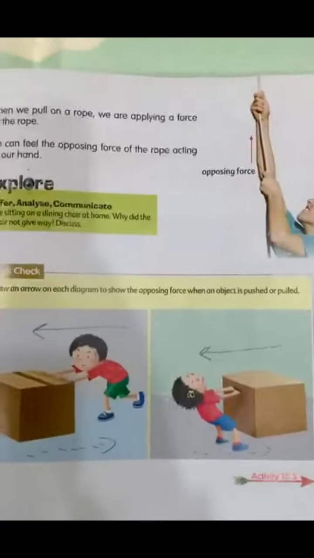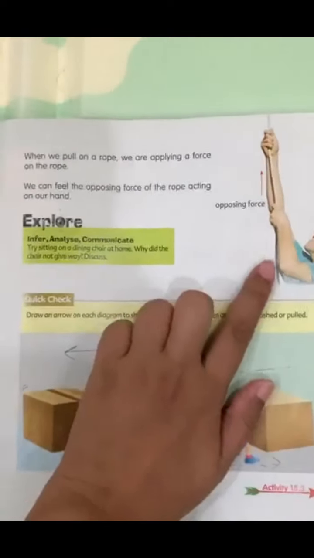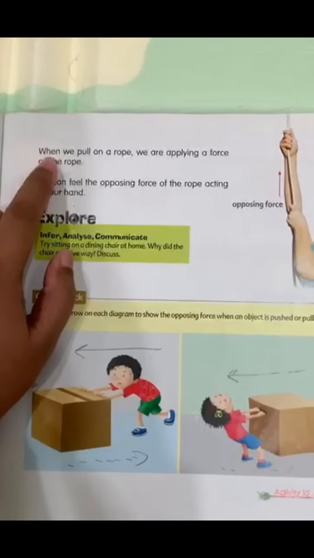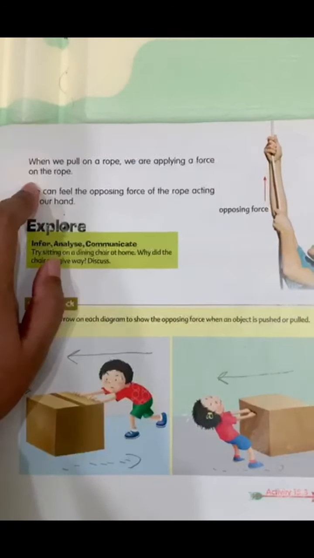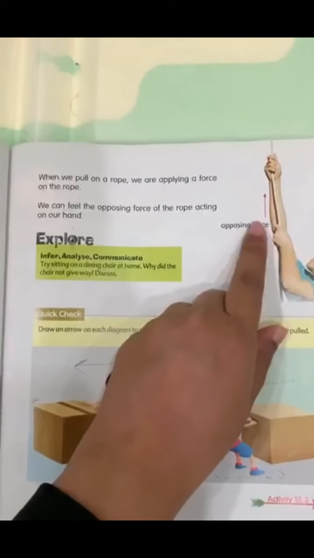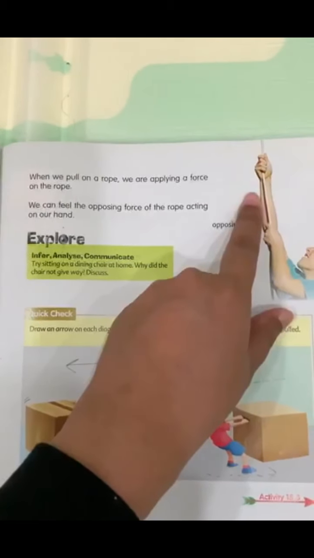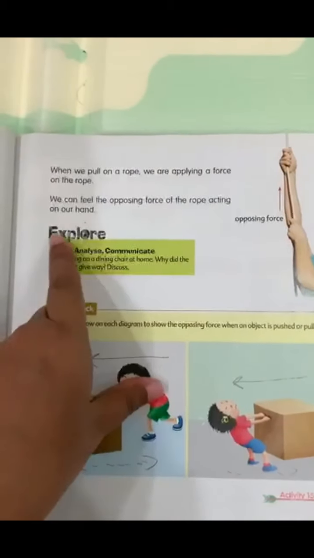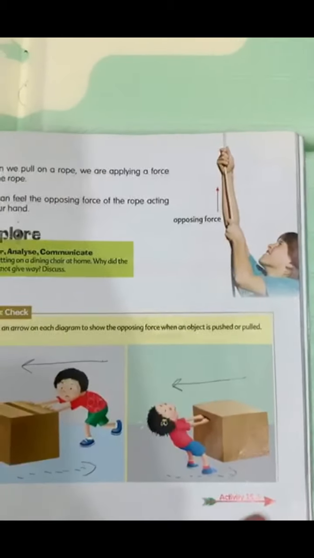Next one, the other example, whenever you are pulling a rope. When we pull on a rope, we are applying a force on the rope. So as you pull, the opposing force will act on the rope, acting upward. Okay, so we can feel the opposing force of the rope acting on our hand. So that is about opposing forces.